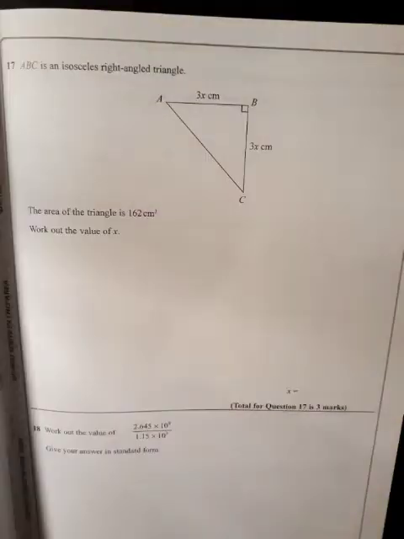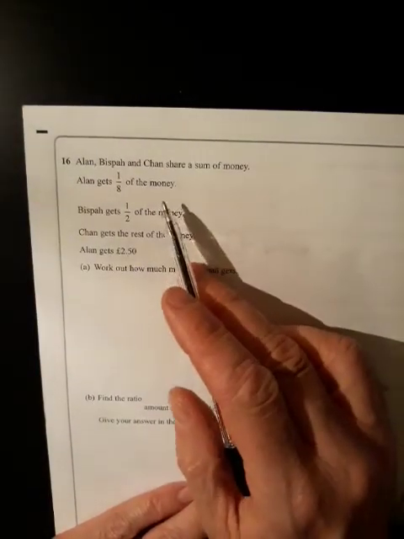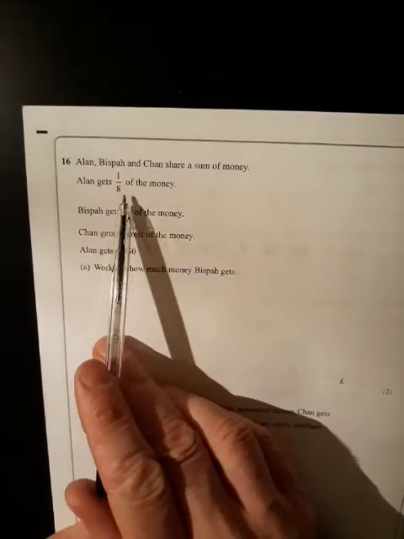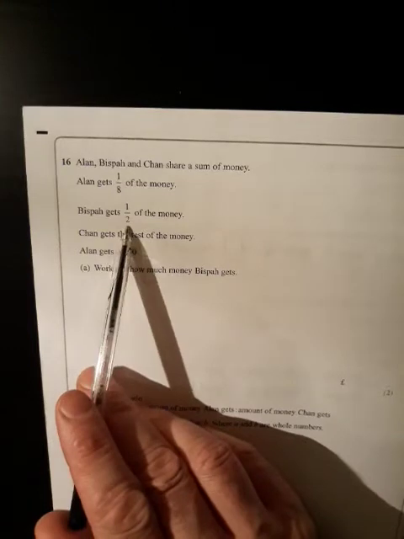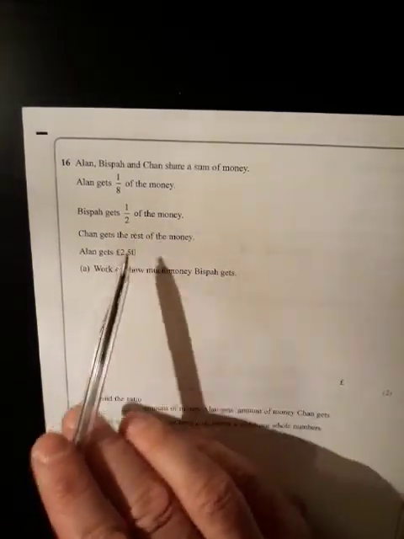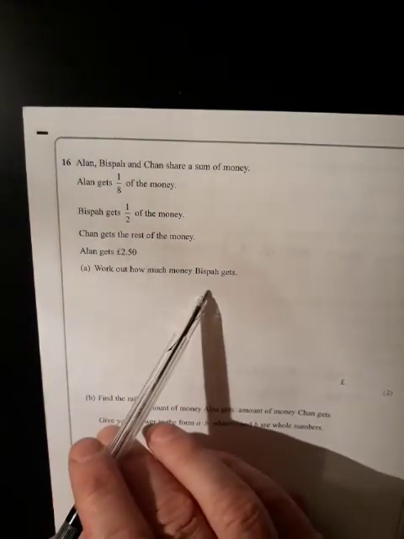Question 16. A bit of information here to get fazed about. We just have to read this carefully. Alan, Bispa and Chan share a sum of money. Alan gets 1/8. Bispa gets a half of the money and Chan gets the rest of the money. It says Alan gets £2.50. Work out how much money Bispa gets.